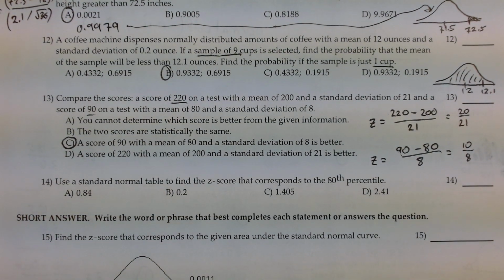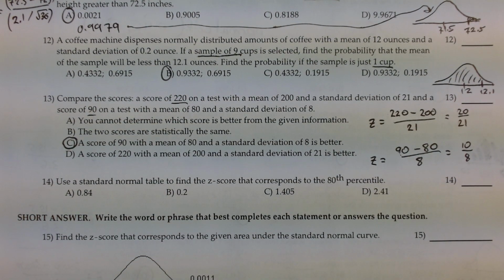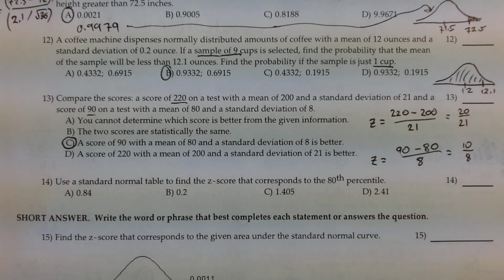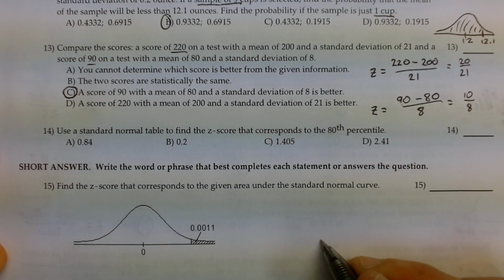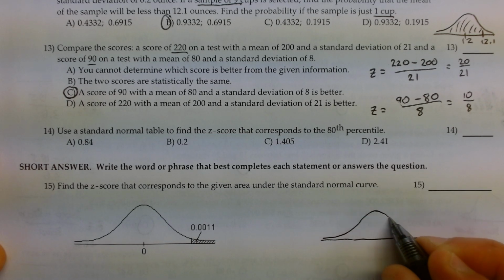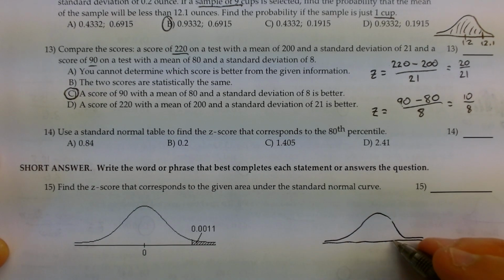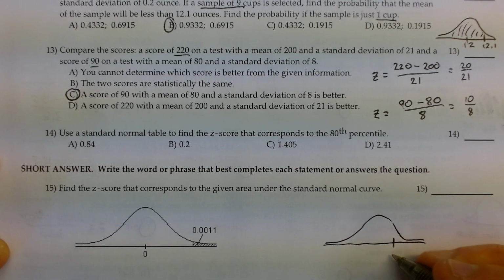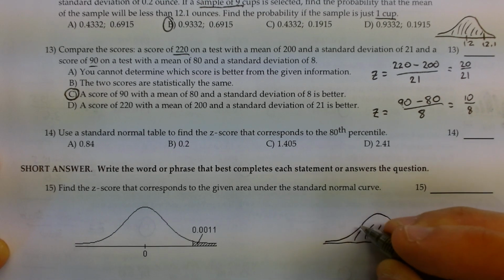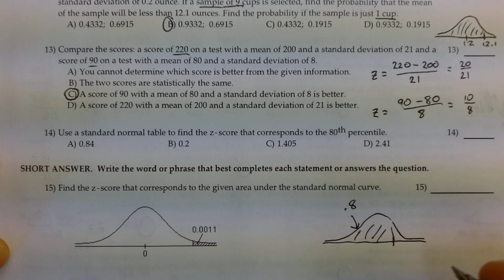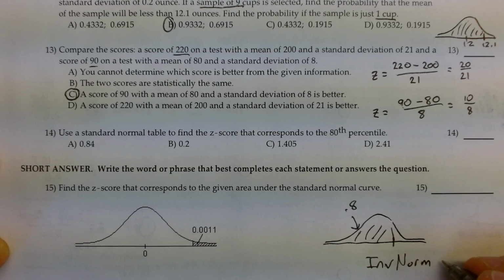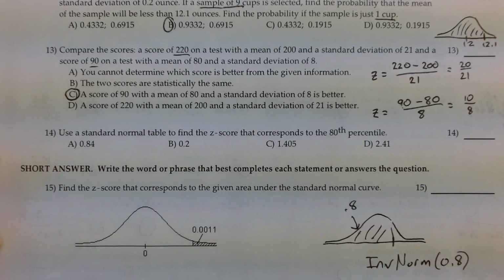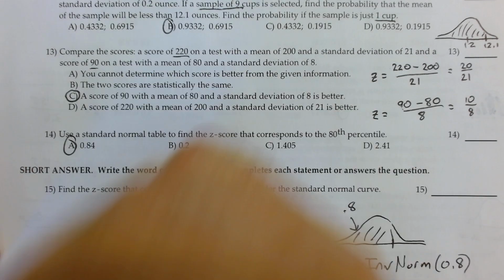Next, finding a z-score for a percentile. Here, the 80th percentile, or P80 as we had in the notes. So I'm going to use some of the space down here for it. So 80th percentile would be 80% to the left, so it'll be around here somewhere, where this area is 0.8. And so that's pretty straightforward. Just inverse norm of 0.8 would give you that z-score. And so that came out to be a 0.84.